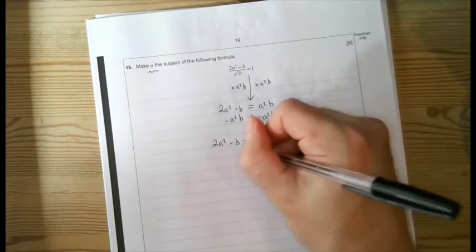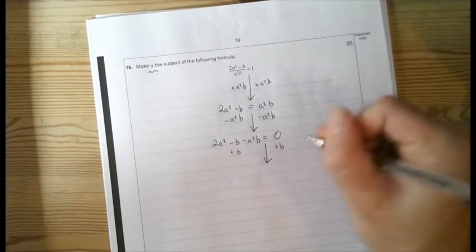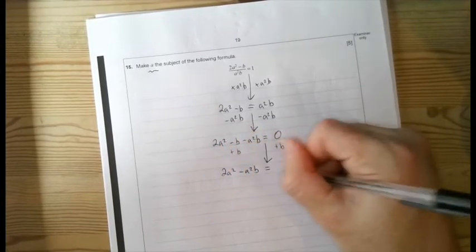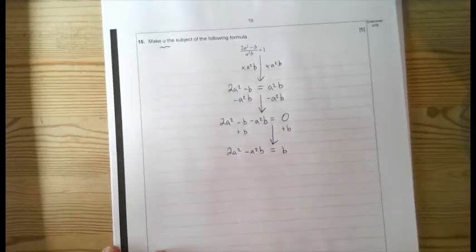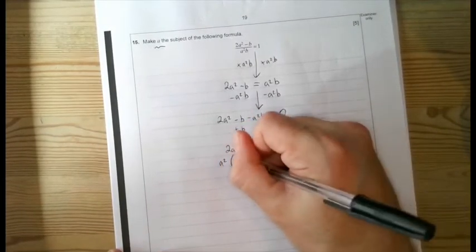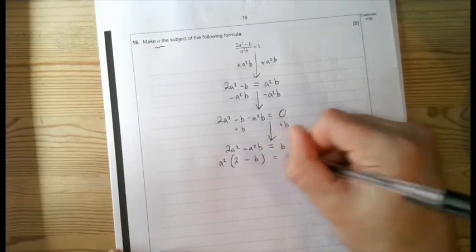The next thing I'm going to do is get rid of this minus B that's on this side because it hasn't got A in it. And it leaves me with things now that only have A in it. So that equals B. Okay? The next thing I'm going to do is take A squared out as a factor because it's in both bits. So I'm going to get A squared times (2 minus B) equals B.